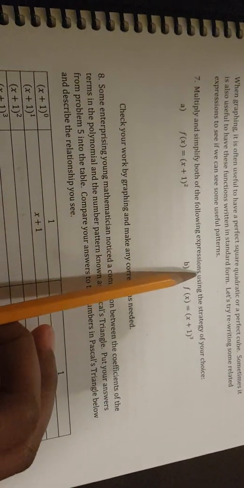Let us come to this part because you will see something like this in your assignment. It says multiply and simplify both of the following expressions using a strategy of your choice. Just to recap, remember this is x plus 1 all squared. How else could you write this? This is saying that you're going to multiply this by itself 2 times.